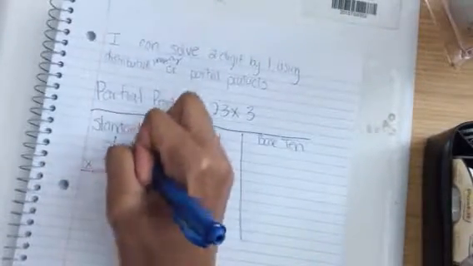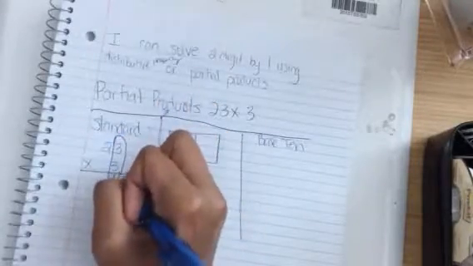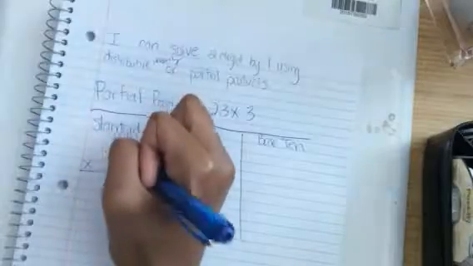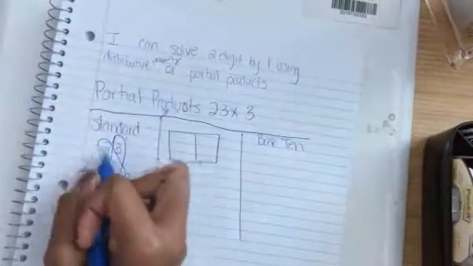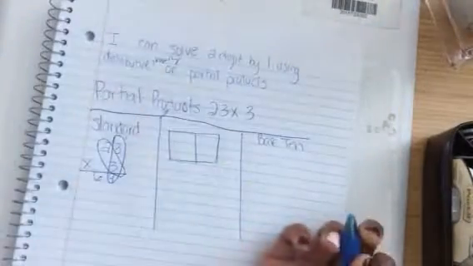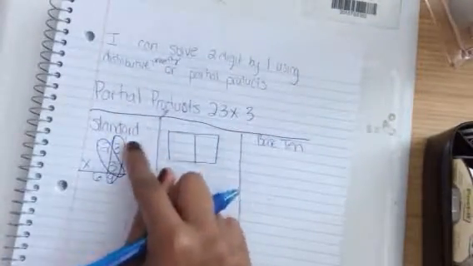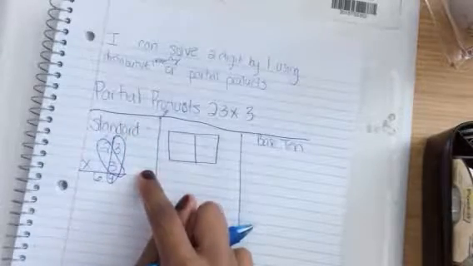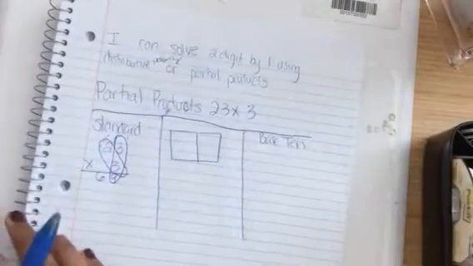So we say step 1, circle the ones place and multiply. 3 times 3 is 9. Step 2 is to circle the tens place. 3 times 2 is 6. Okay. Some of the kids like this method. A lot of them don't really get comfortable with this method until towards the end of the school year, once they have mastered their multiplication facts.